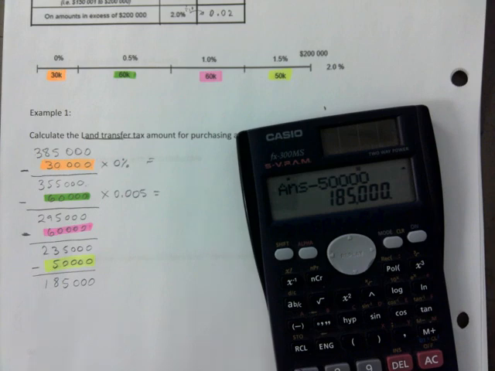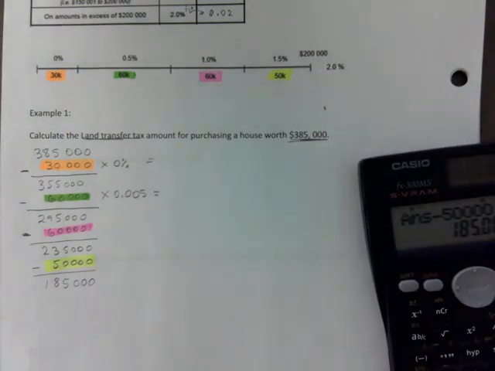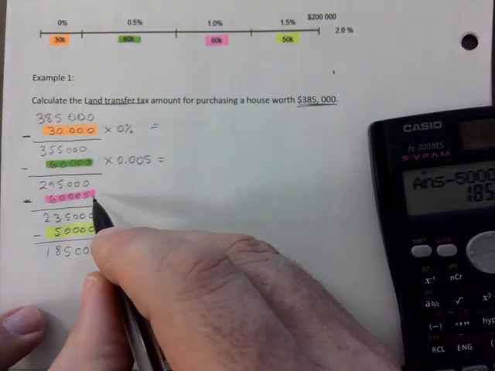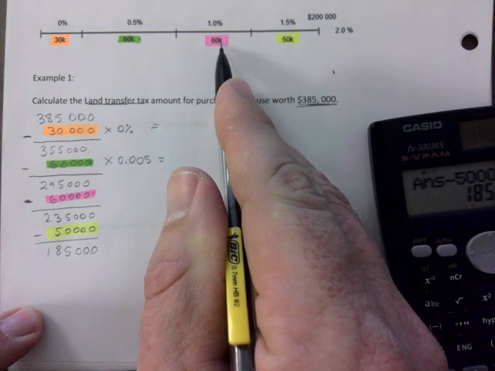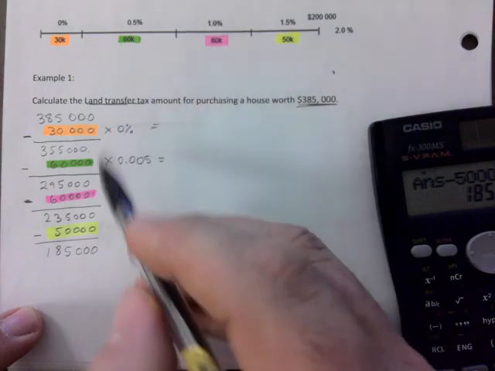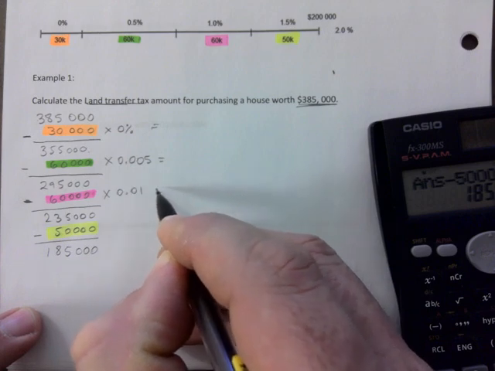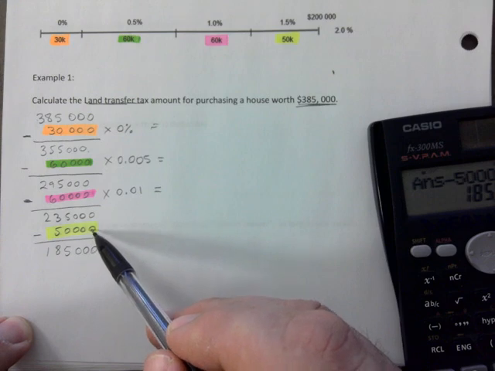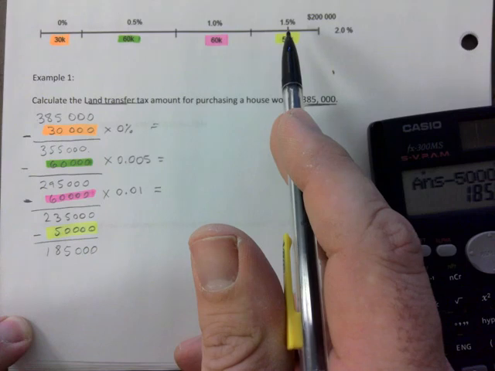All right, guys, you went through everything. So this amount, I want to make sure you get this right. The pink bracket got 1%, so I'm going to multiply that by 0.01. The yellow bracket, if you look up here, is 1.5%.